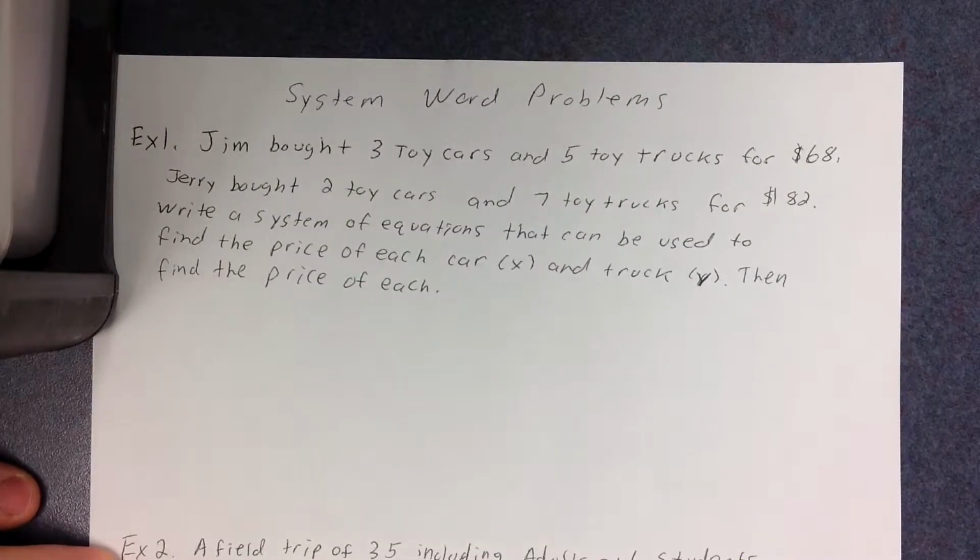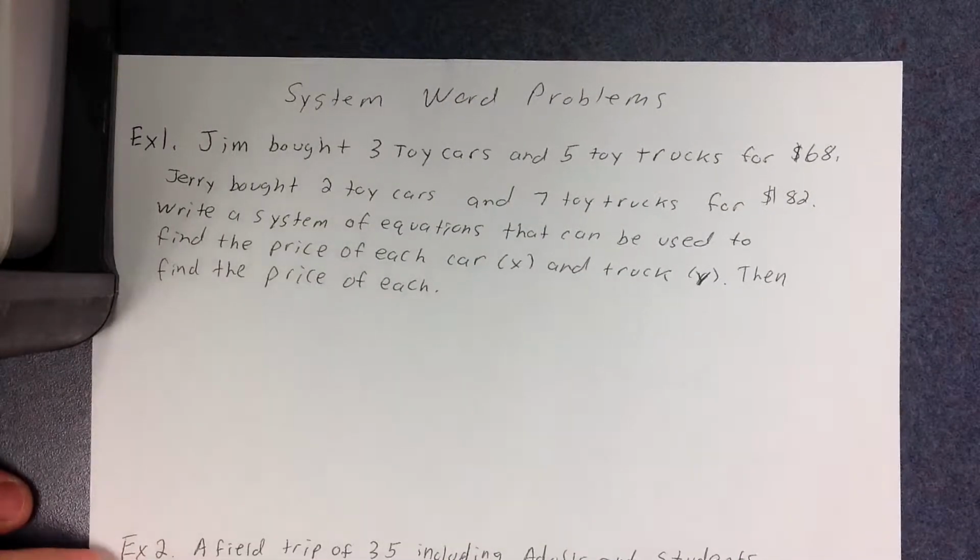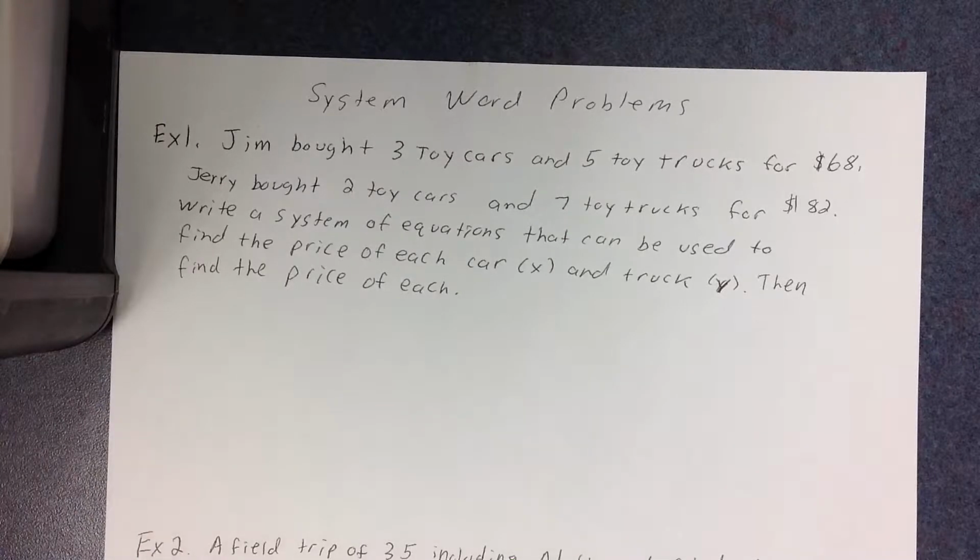Okay, today we're going to be talking about system word problems. So we're just going to jump into some examples and talk about them. There's 3 or 4 different types we got to worry about.